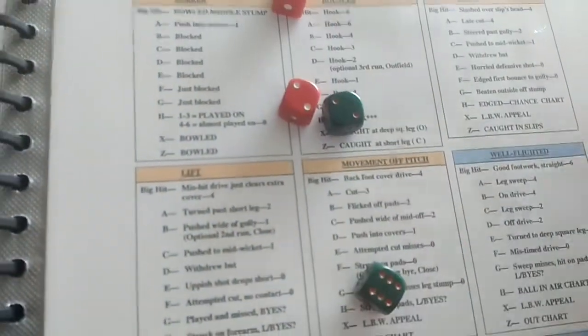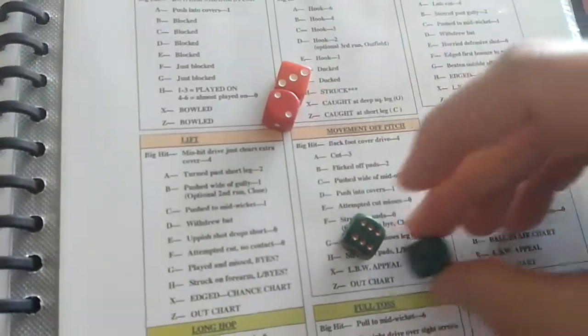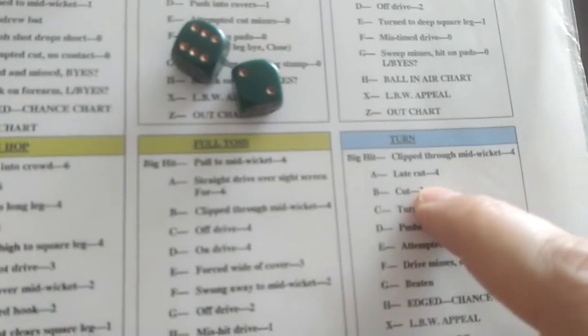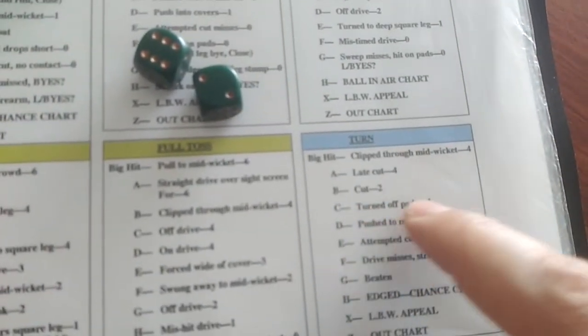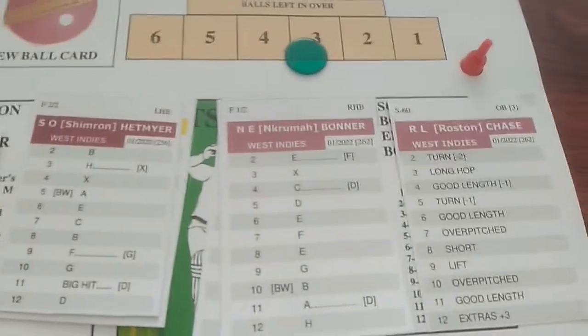Back to Roston Chase. Hetmeyer's back out there, trying to get you some boundaries, but it's not working. Okay, so we got a 5 and an 8. So 5 is a turn delivery, -1, and an 8 is a B. So we got a turn B, -1, comes to a C, is 1 run for Shimron Hetmeyer, should I say. 1 run there, 1 run there, 1 run over here. So we've got 2 for 10 now. That'll bring Bonner on strike because they crossed.